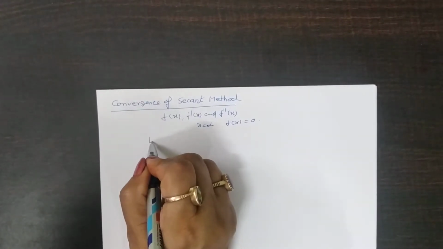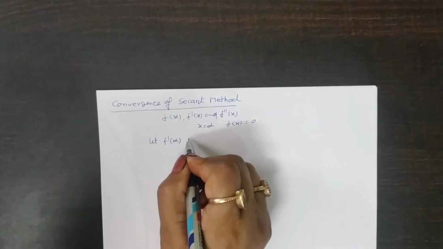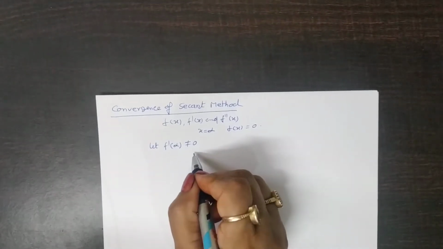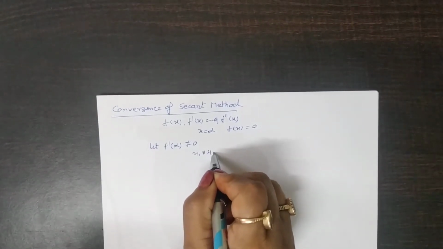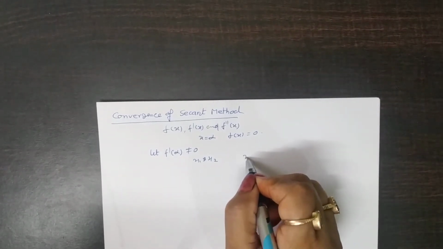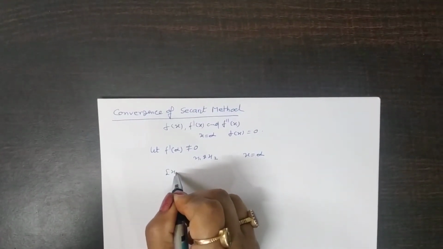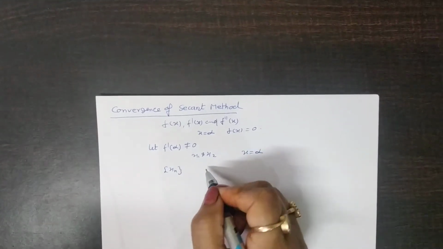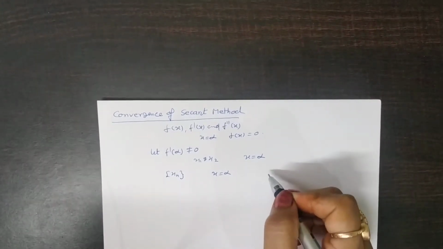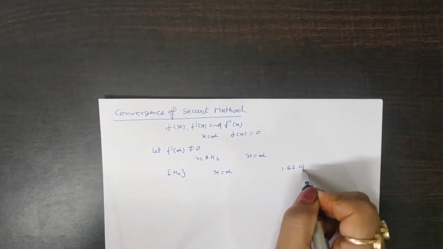Let f'(alpha) not be equal to 0. Now we can show that if initially x1 and x2 are chosen sufficiently close to x = alpha, then the sequence xn converges to x = alpha, and the order of convergence is approximately 1.62.